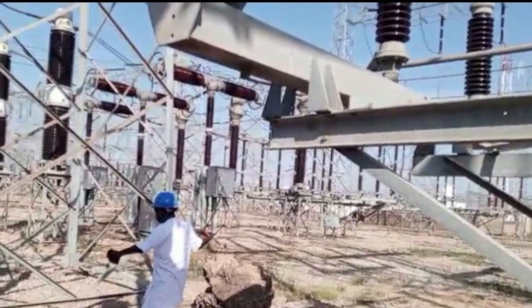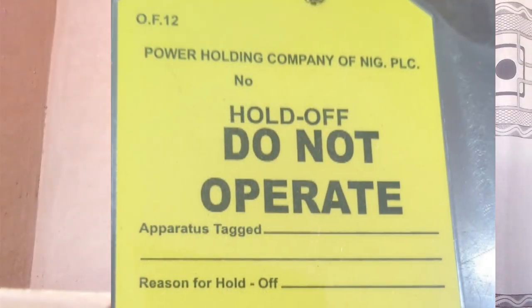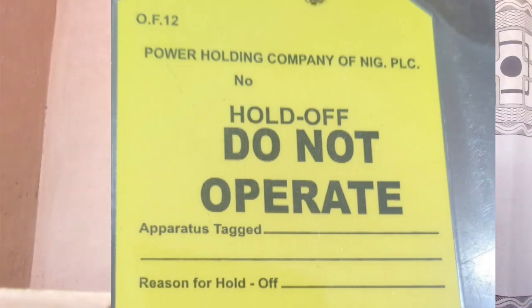Hold off is provided for someone working on a live line, or any personnel working very close to live equipment. So when there is accidental contact with the live lines and it results in tripping, the operator who is guarding that line will not restore supply until he makes contact through communication with the person who is actually working, before he can make the restoration.